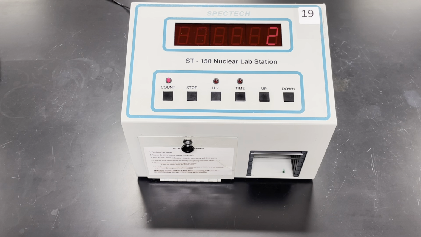Ooh, we got a couple. All right, only five alpha particles made it through.